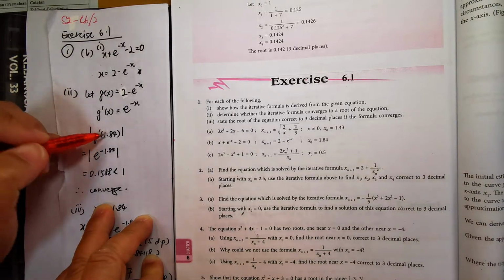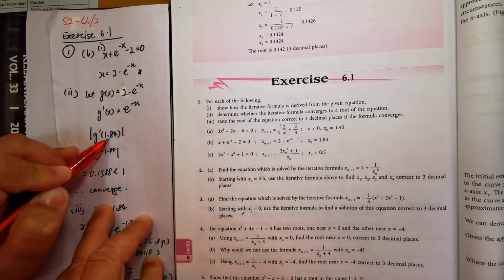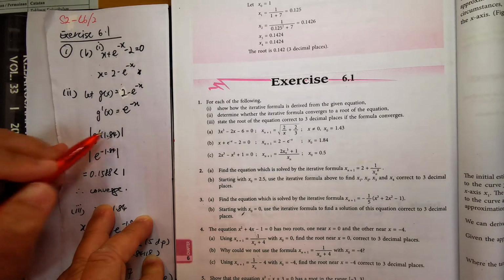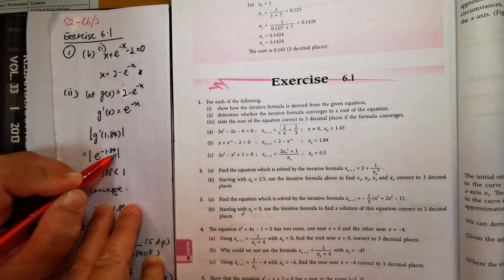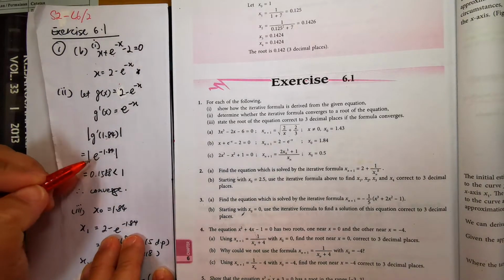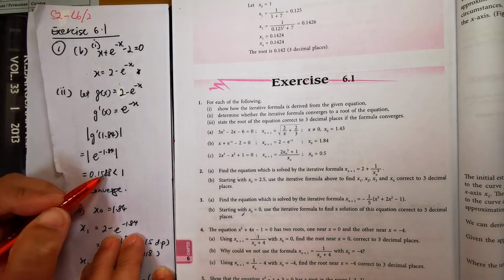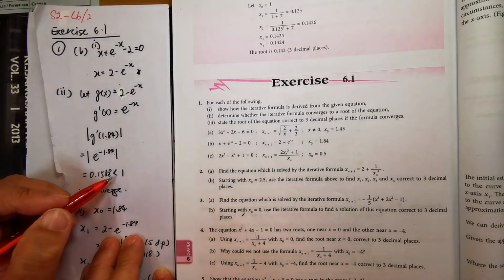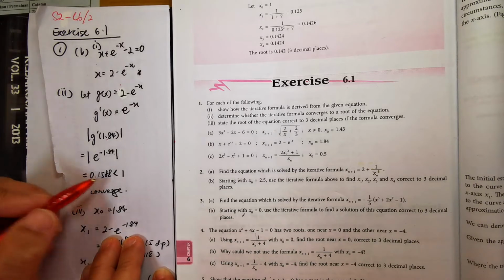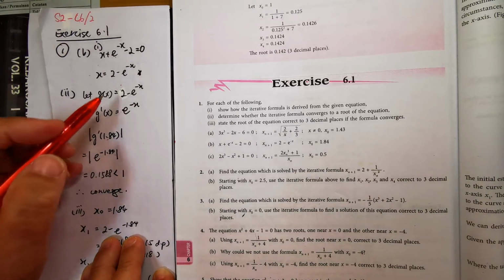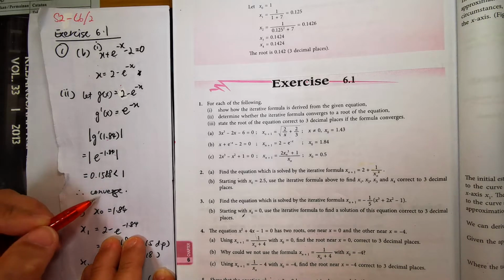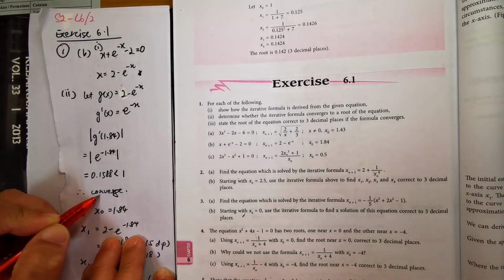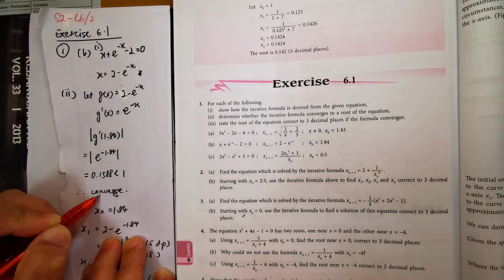Then we sub the initial value of x that we are going to use, 1.84, into our g prime x. We want to calculate the modulus, which means e to the power of negative 1.84. When you use your calculator, you get 0.1588, which is less than 1. If it is less than 1, it means this iterative formula will give us a series of approximations which converges to the actual root. So it can be used.